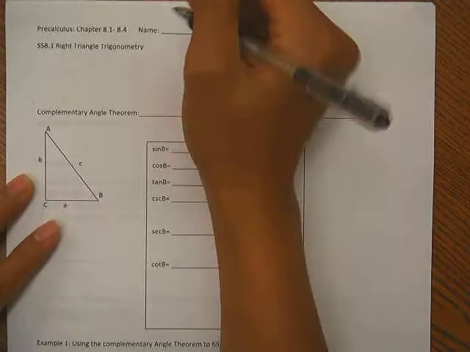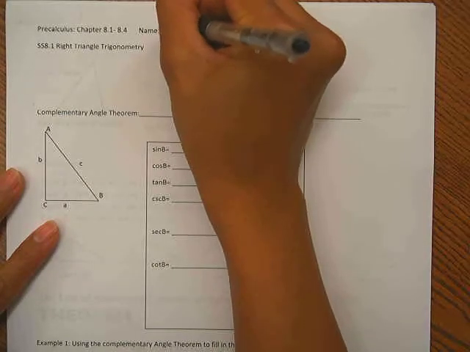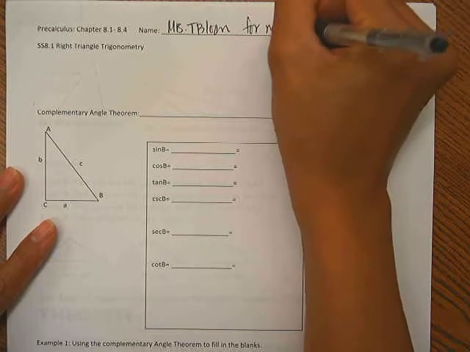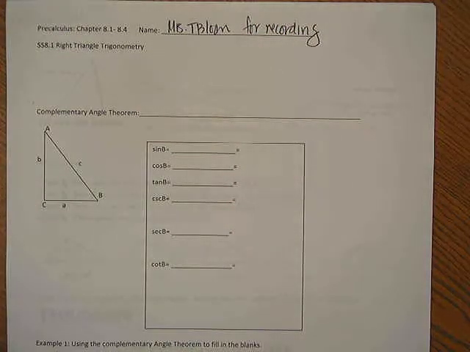Before I start, I'm actually going to write my name on here, Mrs. T. Bloom, for recording. All right. The first thing we're going to talk about is right triangle trigonometry, which for 8.1 we merge with chapter 6, because that's what we call the baby trigonometry. Most of 8.1 is already done with chapter 6. The only thing that we didn't do in 8.1 was the complementary angle theorem, which we're going to talk about today.